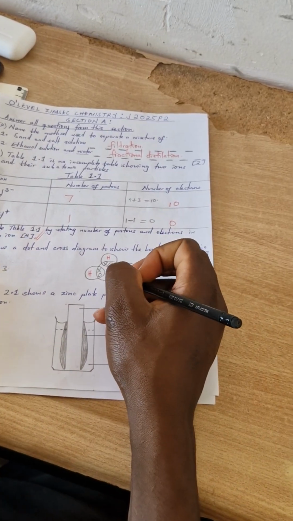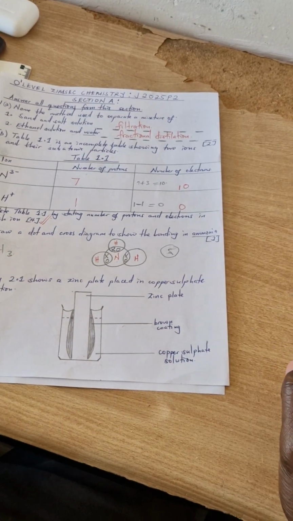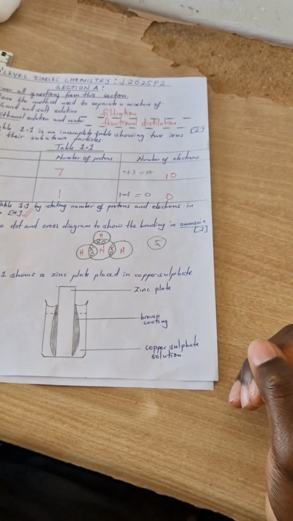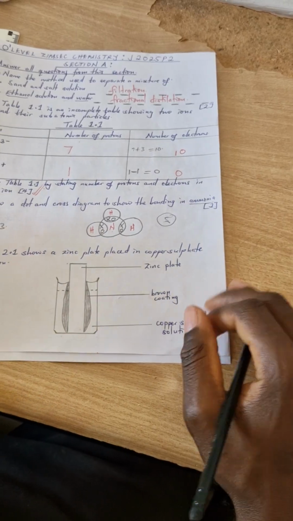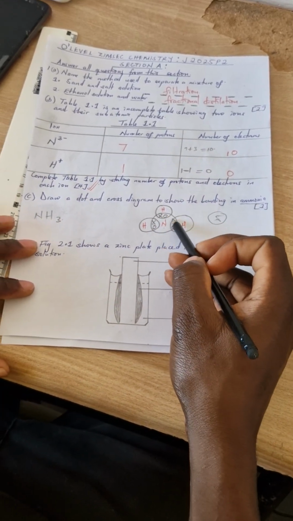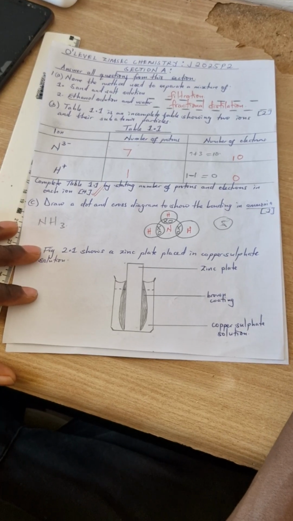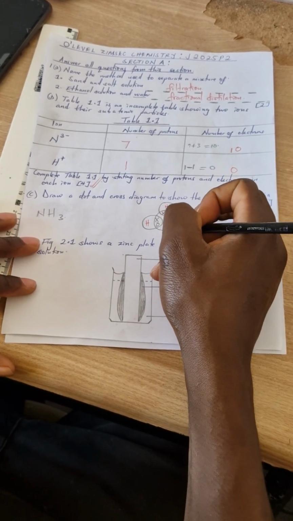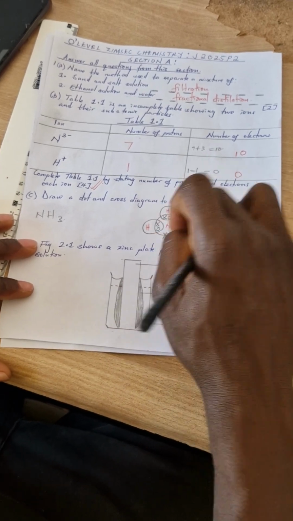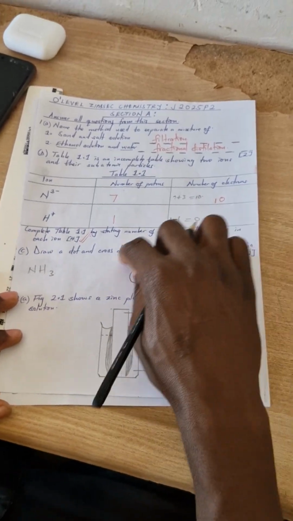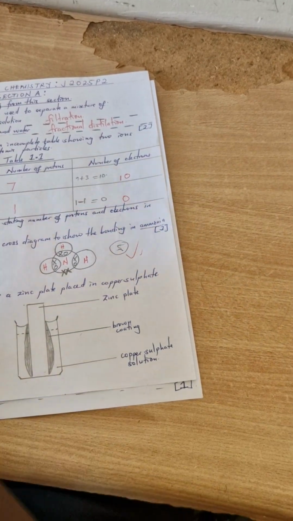But nitrogen has 5 electrons in its outermost shell that can take part in bonding. Here it shared 3 of its 5 electrons, meaning 2 are remaining. Those 2 we can just show here. So we are done, and we collected 2 marks again.